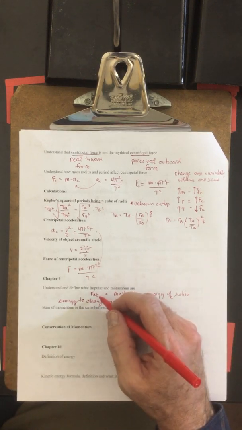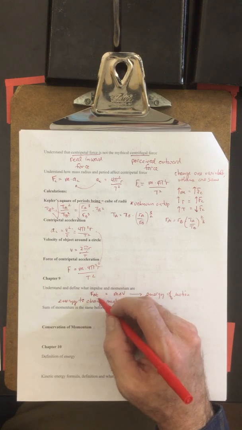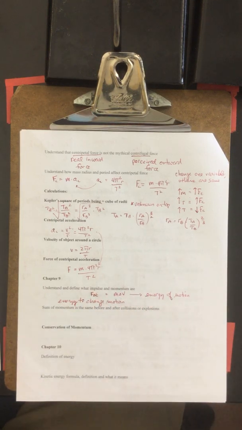Or if I decrease the time, my knees are locked, decreasing the time will increase the force. But both of those will be the same energy because I have the same mass, I have the same weight force pushing down.